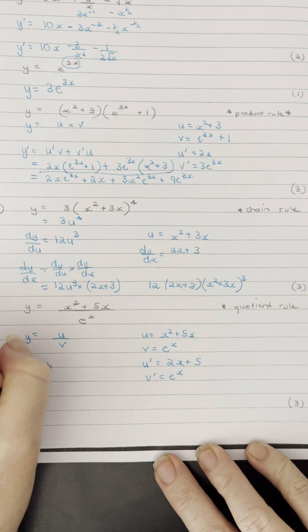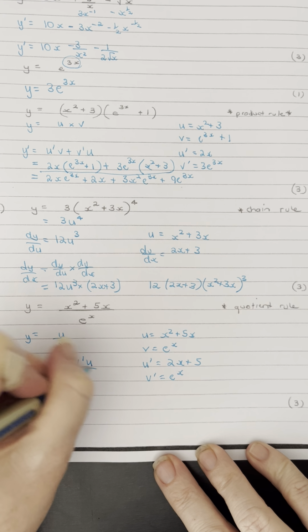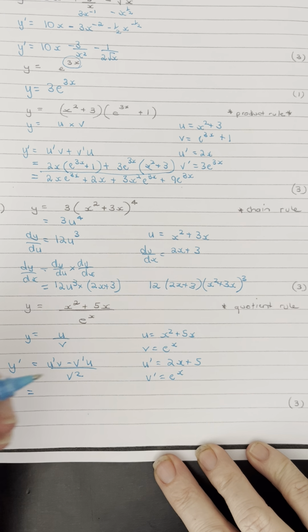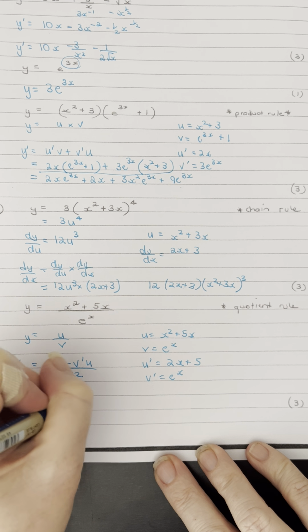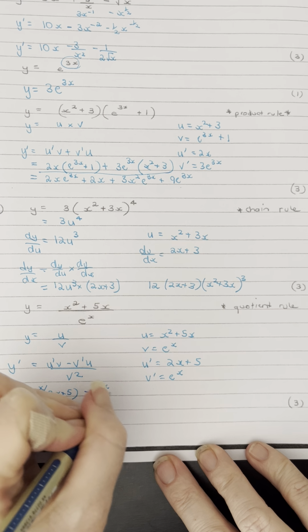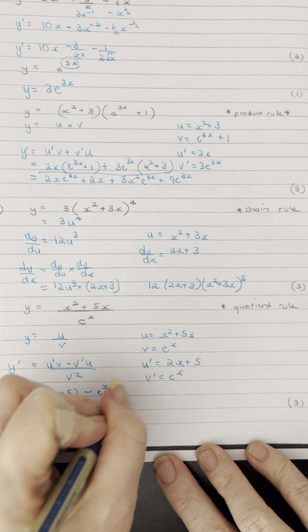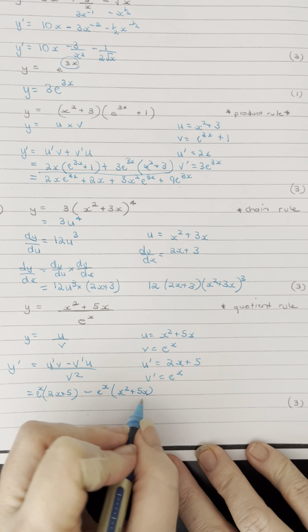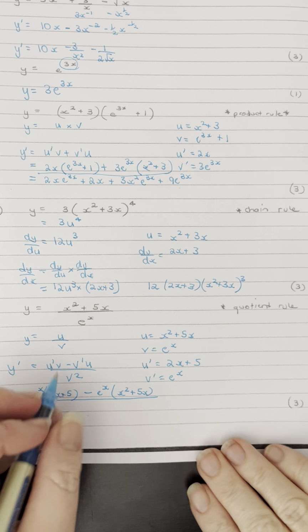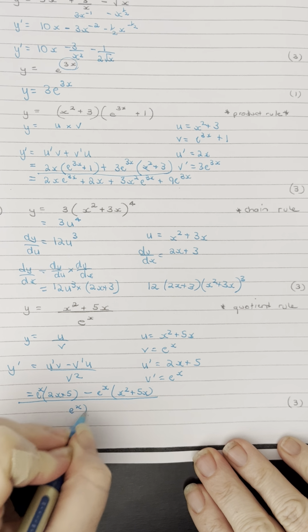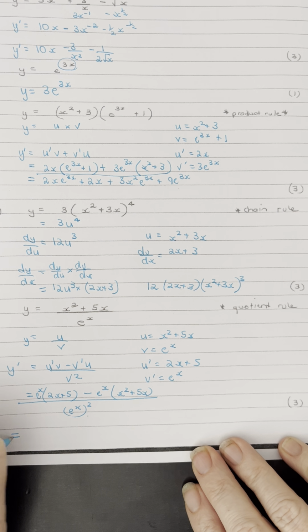So my y dash is going to be u dash v, take v dash u, over v squared. So I've got u dash is 2x plus 5, and my v is e to the x, so I'm just going to pop that in the front. And then v dash is e to the x, and my u is x squared plus 5x. And then on the bottom, we have v squared, which will just be e to the x all squared.